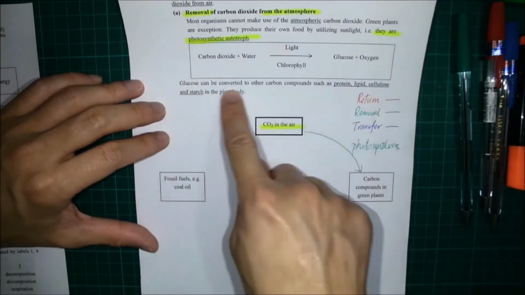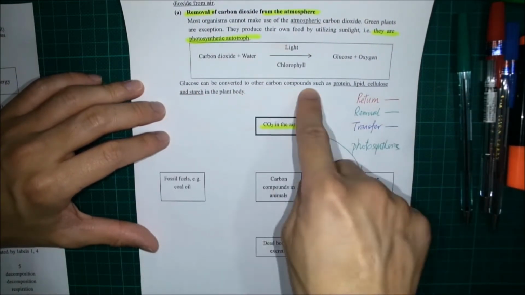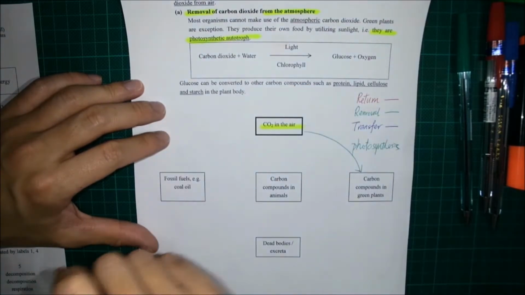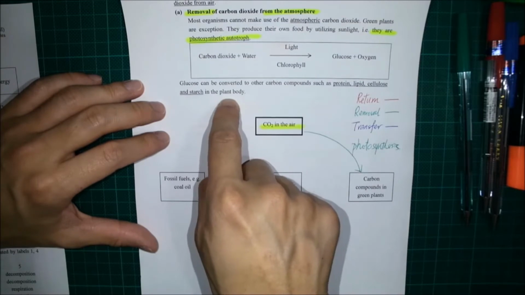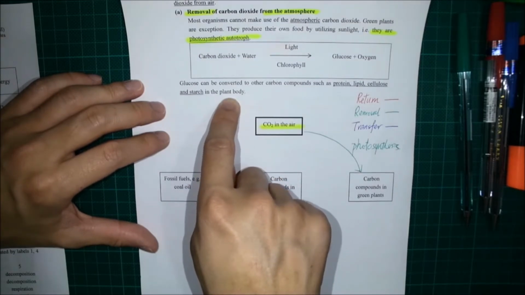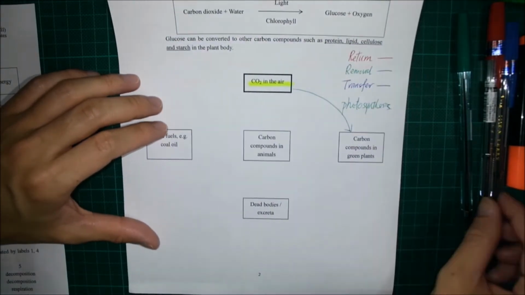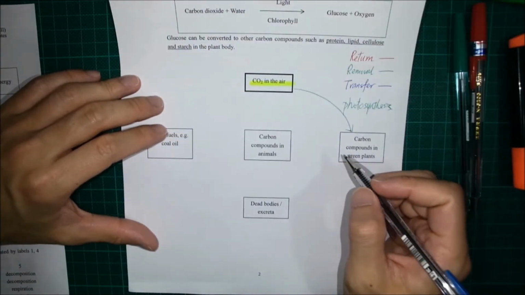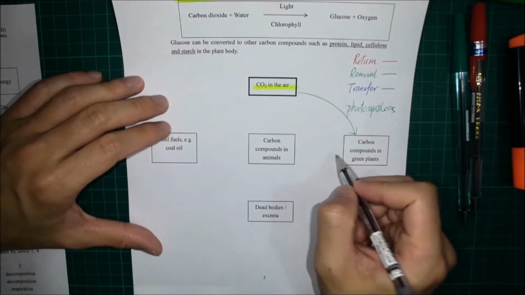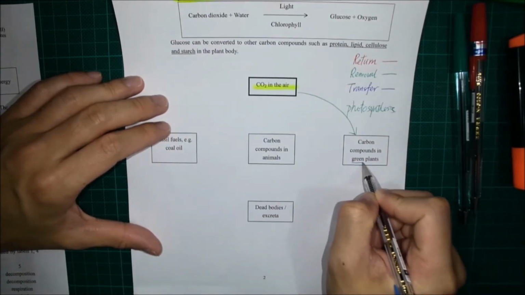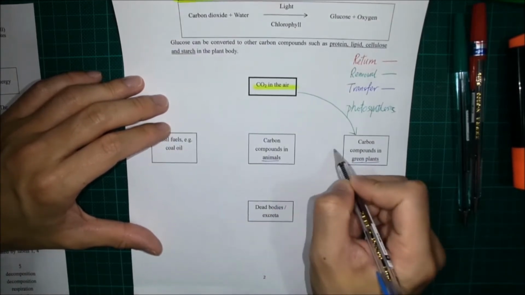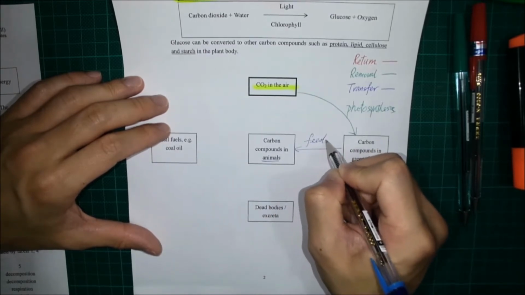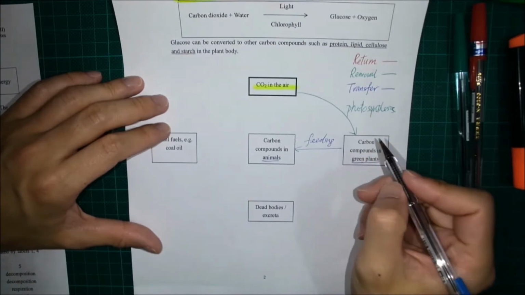And then the glucose can be converted to other carbon compounds, such as protein, lipid, cellulose, starch, in the plant body. So how about in the animal body? That's why I use another color to represent the transfer of those materials. The material from the plant can be transferred to the animal, of course by feeding. That's something we learn in the food chain.